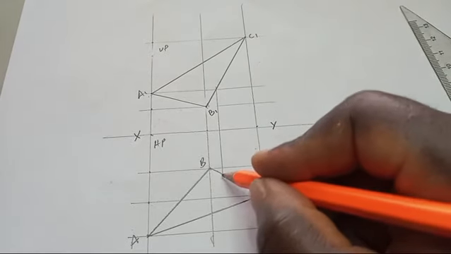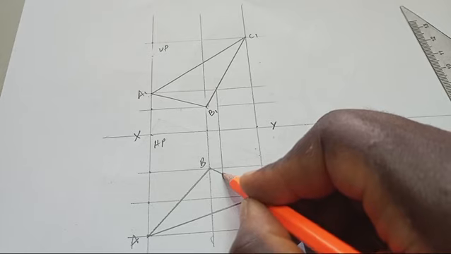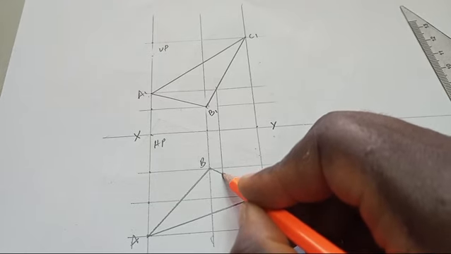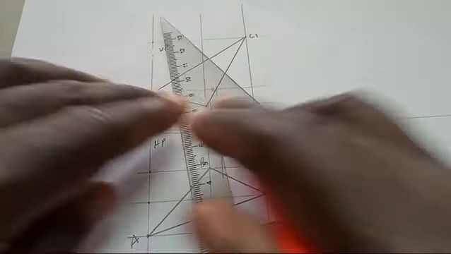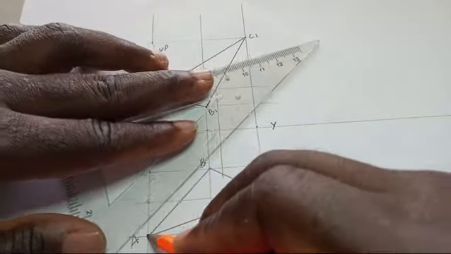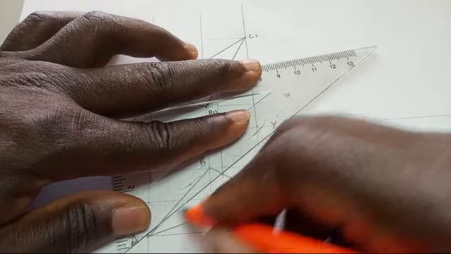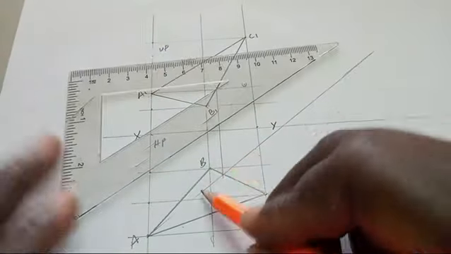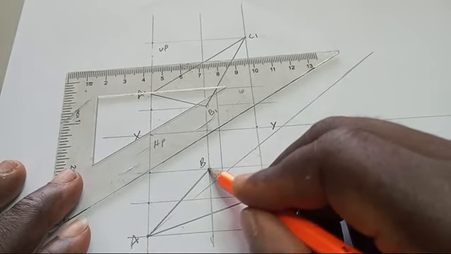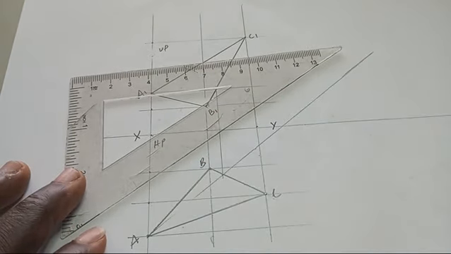Now that it has intersected this one, you join this point to the furthest corner of the view. From this point, the furthest is this. So you take it like this and draw a thin line like that. Now the next thing is to draw a parallel line to this line from B and C. So how do you do the parallel line?